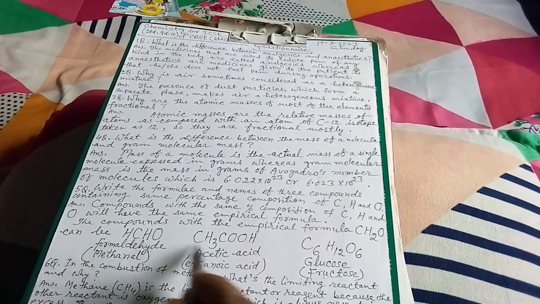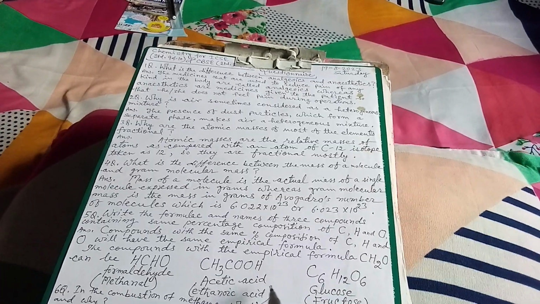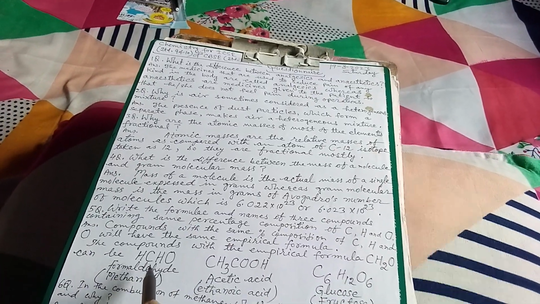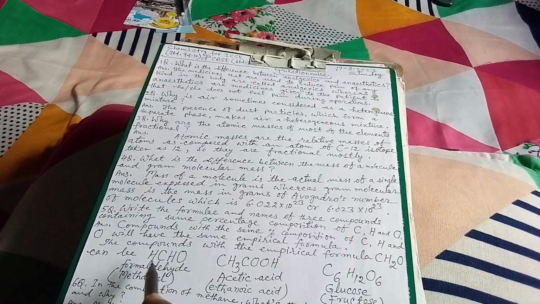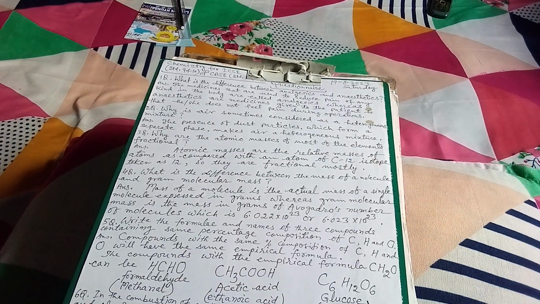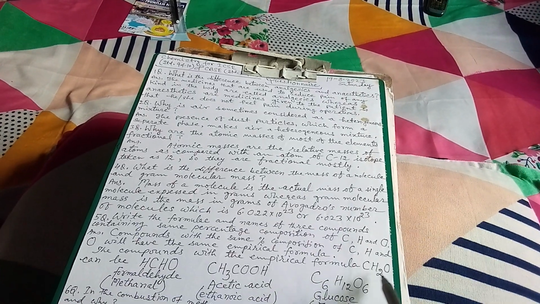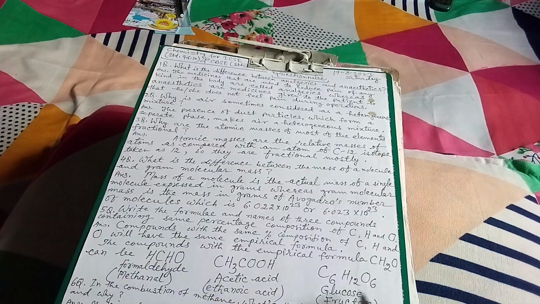So in all these three, if you find the percentage composition of carbon, hydrogen and oxygen, you will find it is the same. And the empirical formula is CH2O in all these three cases.